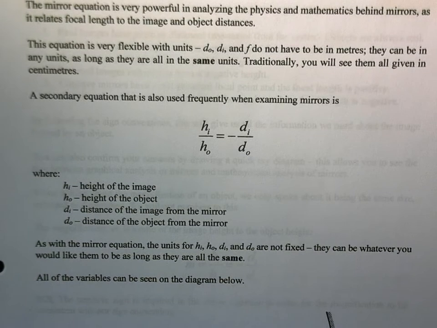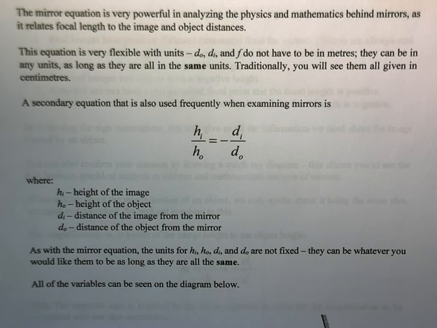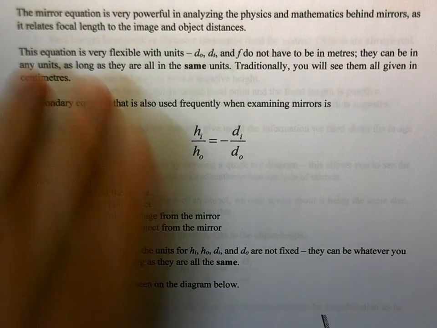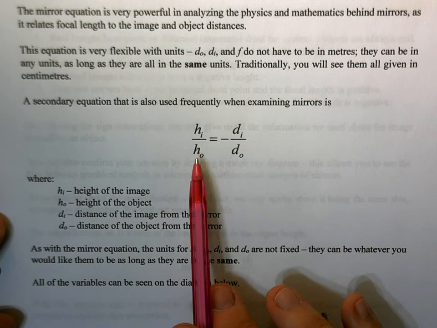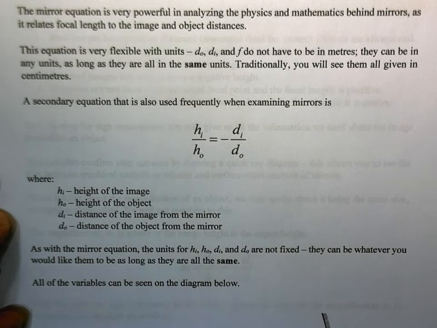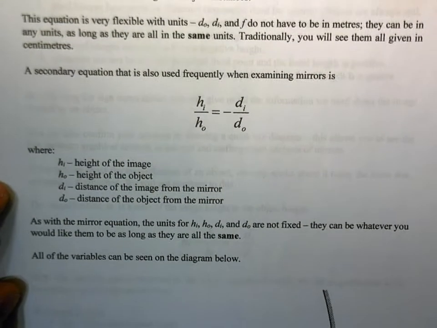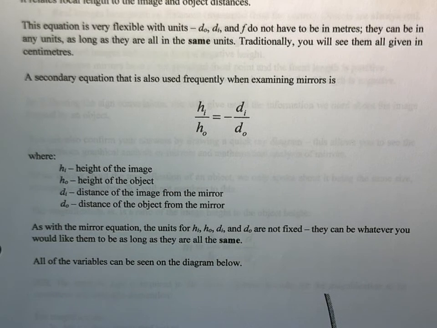So the mirror equation looks a little complicated because of those inverses, but it actually tells you quite a bit. And as I mentioned, the units are really flexible. We also have another equation that gets used for examining mirrors. We get this through some geometry, and again, I'm not going to show you that. We have hI over hO equals the negative of dI over dO. hI is the height of the image, hO is the height of the object, and dI and dO are just the same as last time. dI is the distance of the image from the mirror, dO is the distance of the object from the mirror.